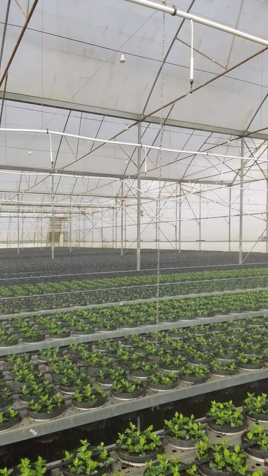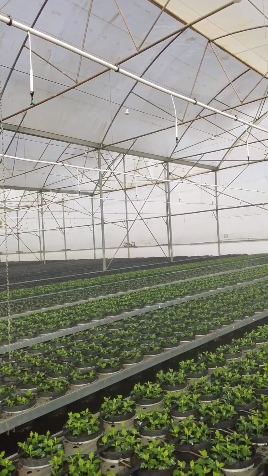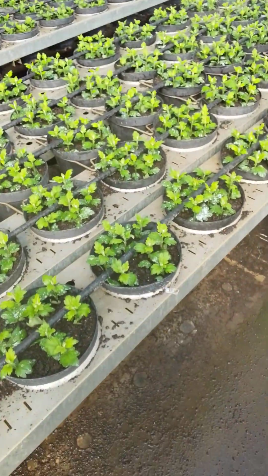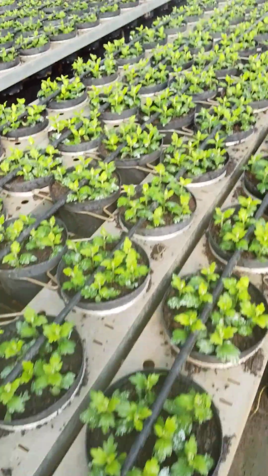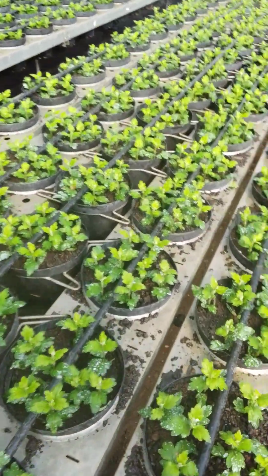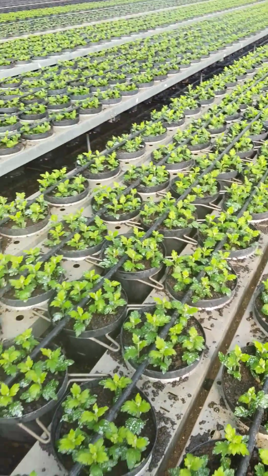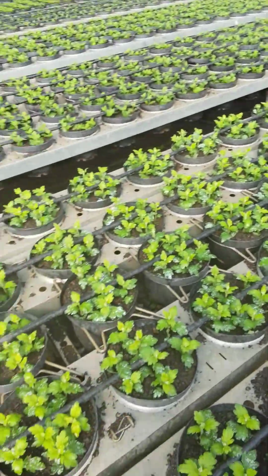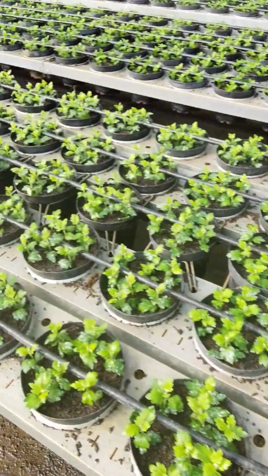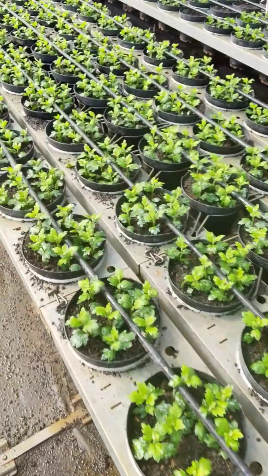That's nesting. Nesting irrigation. That's also a method we are using for irrigation, I mean for rooting. That's also a method used for rooting.